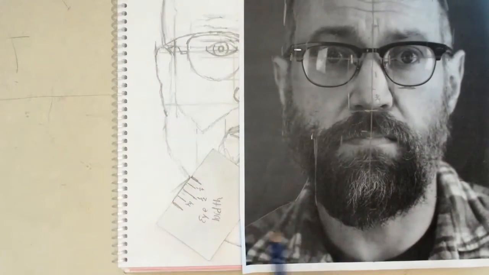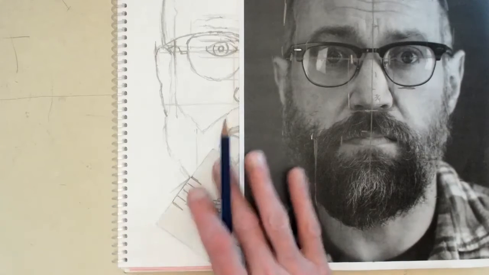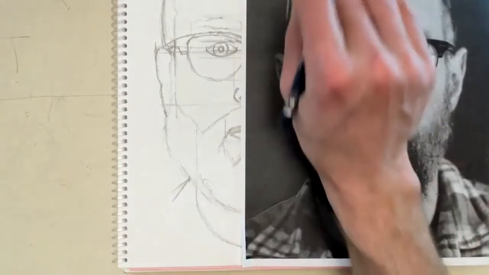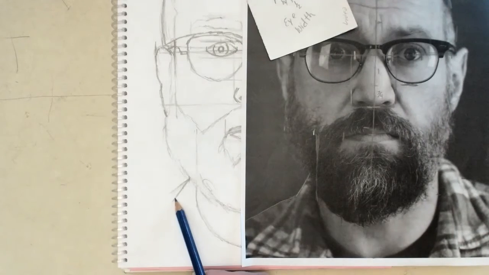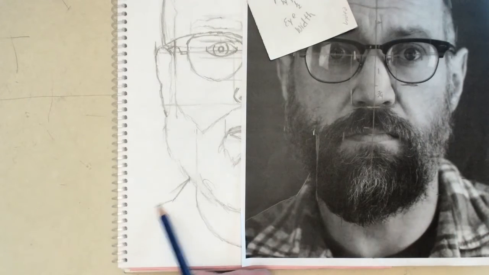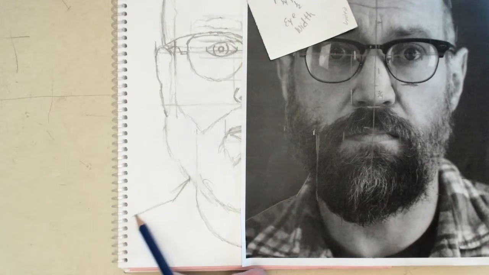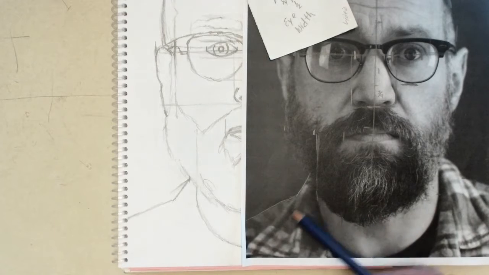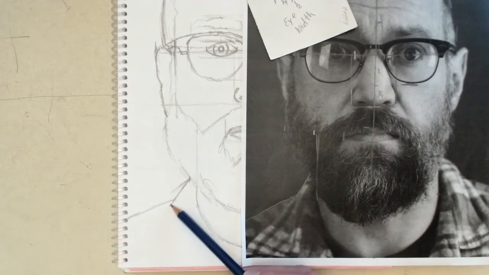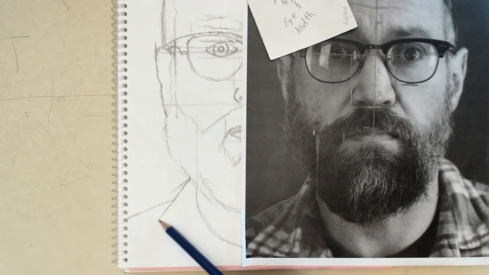And then from there, that tells us what the shoulder does. So then it starts to slope down just a little bit from that point. And again, we want this line to run off the edge of the paper. We're not going to try and squish the shoulder in on that side. And then for the rest of the collar, it essentially continues this angle a little bit.